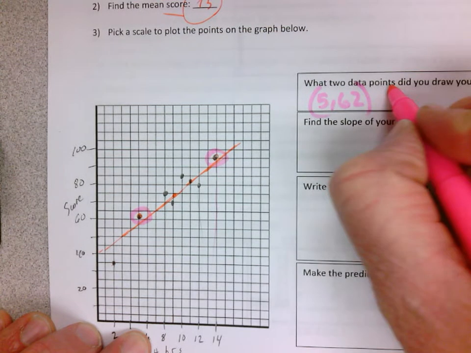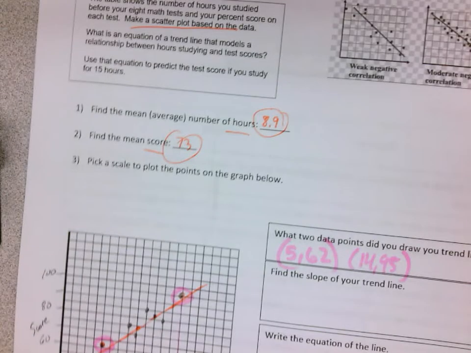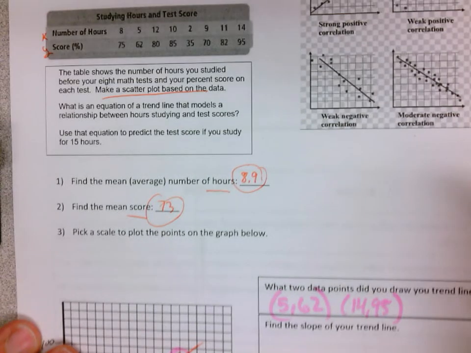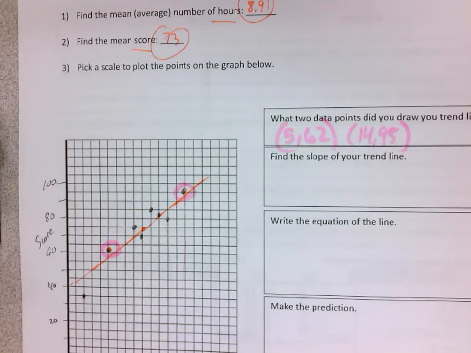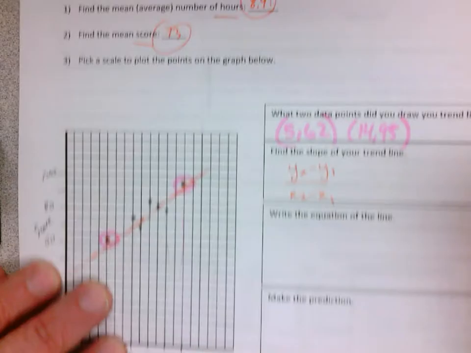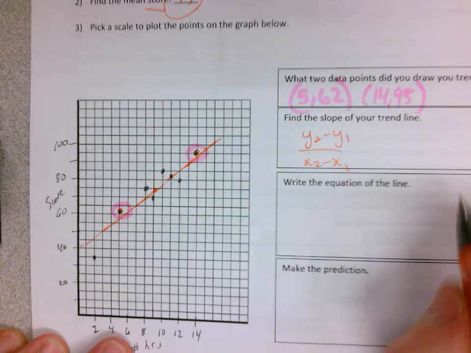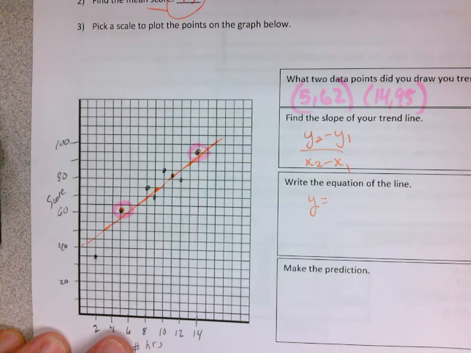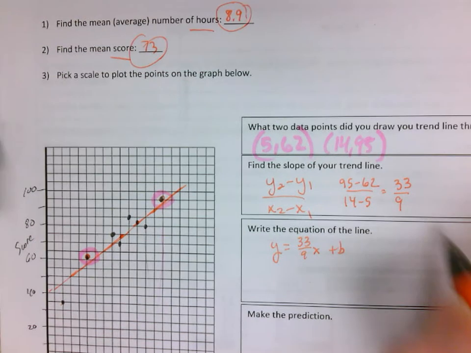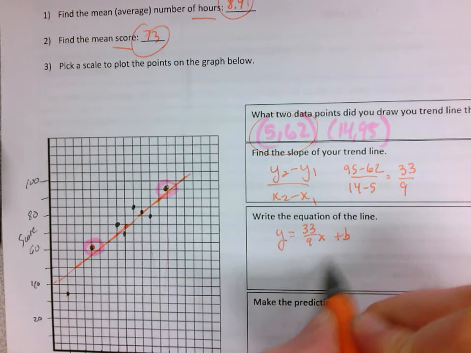Okay, so now the question just turns into an algebra question, I have 2 points. Find the slope of your line. You can use the slope formula. Write the equation of the line. Pick which of the easier 2 points. So y equals, I'm going to pause it and find the slope. Slope is 33/9, not very nice. So I'm going to plug in a point now and find b. So 62 equals 33/9 times 5 plus b.